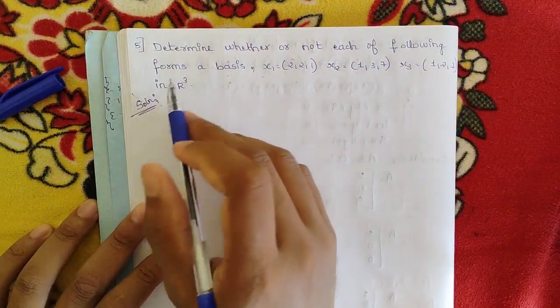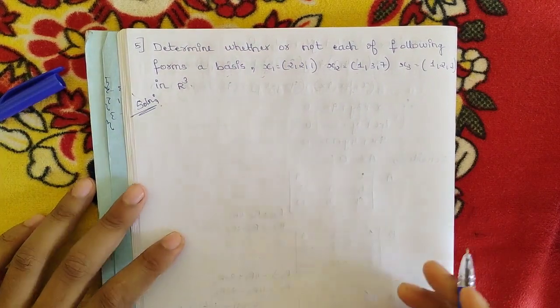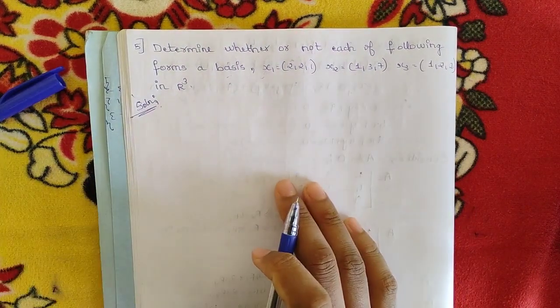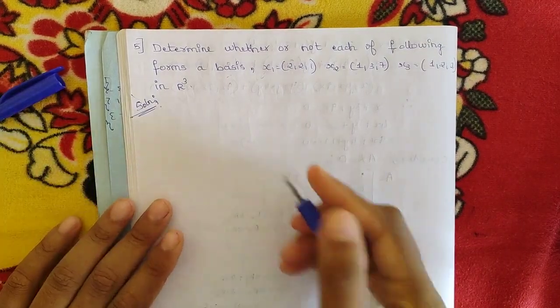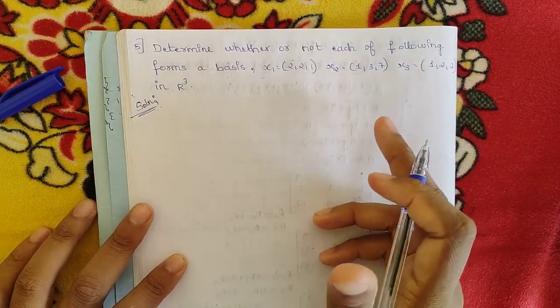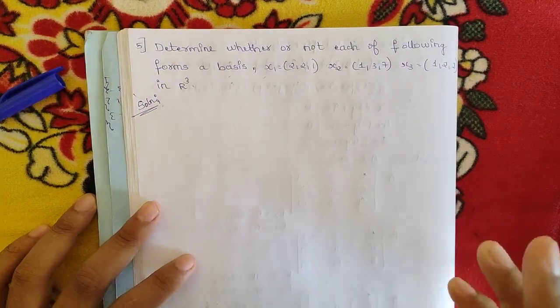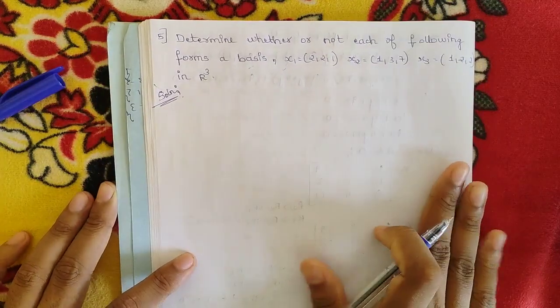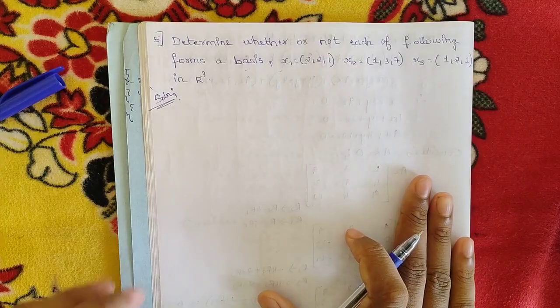Sometimes they would be giving you directly to check whether the vectors are linearly dependent or independent, or sometimes they would ask whether the vectors form a basis in R cube or not. In order to form a basis in R cube, the vectors should be linearly independent. Only when the vectors are linearly independent can they form a basis in R cube. So that's one condition.